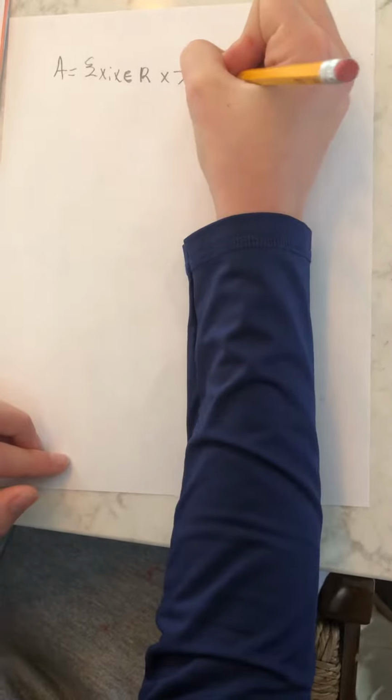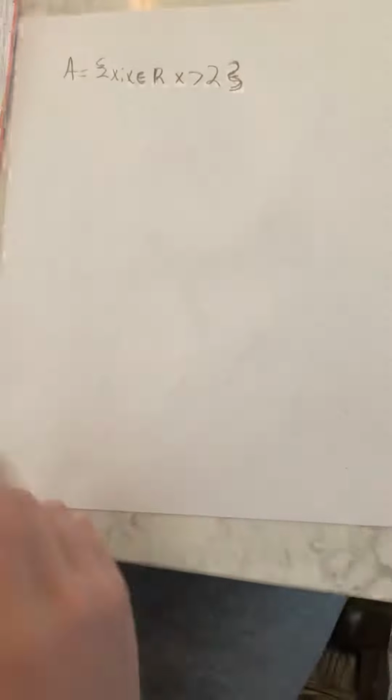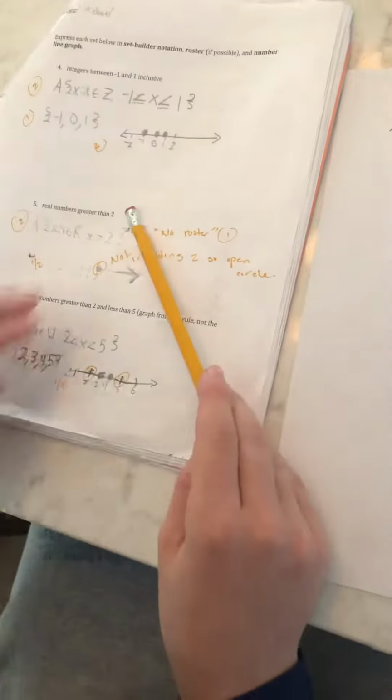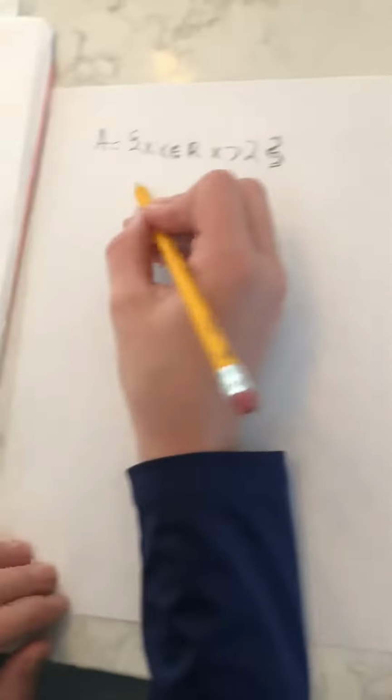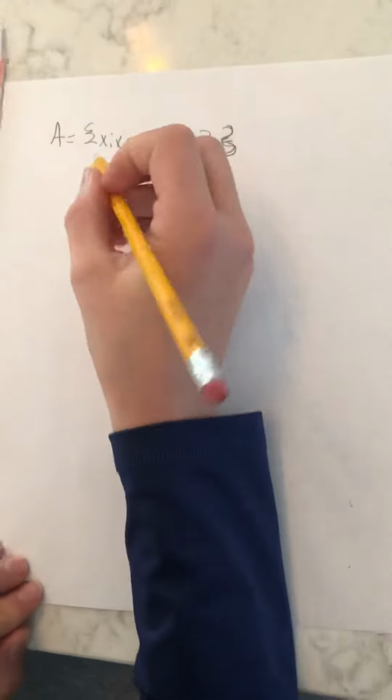And there is never any roster for real numbers, because you would have to put all the decimals too. So you don't do a roster. But there is a graph. So you would do a number line with a heavy arrow.